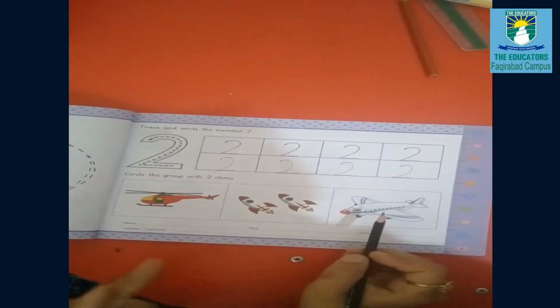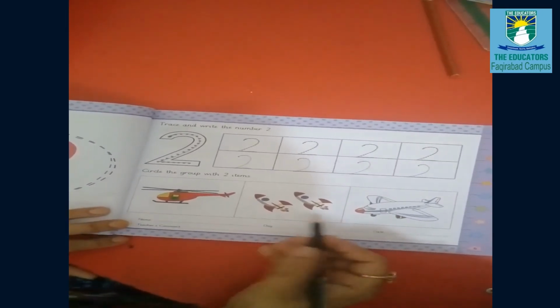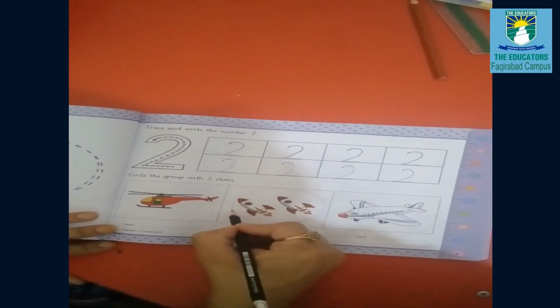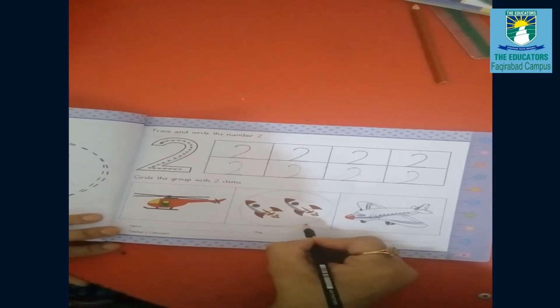You will find the 2 items. Okay. So which picture shows the 2 items? This picture shows 2 items. So you will circle the 2 rockets.